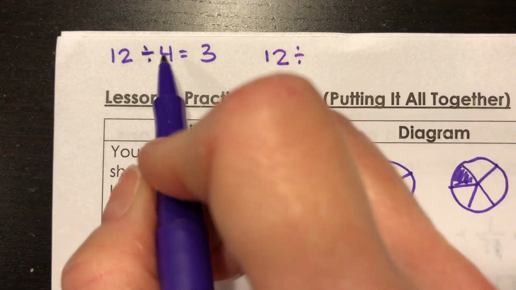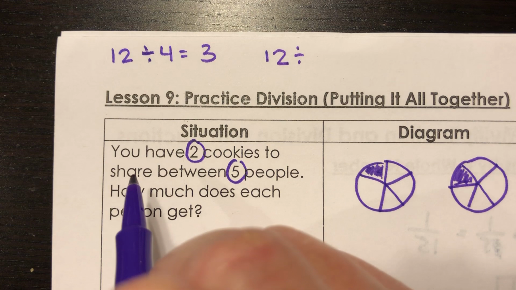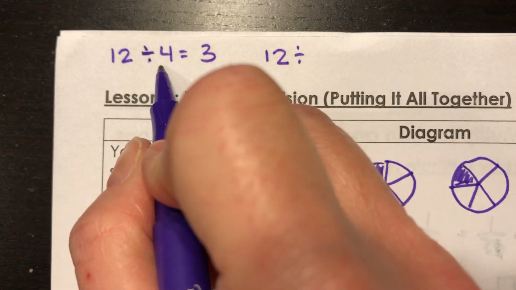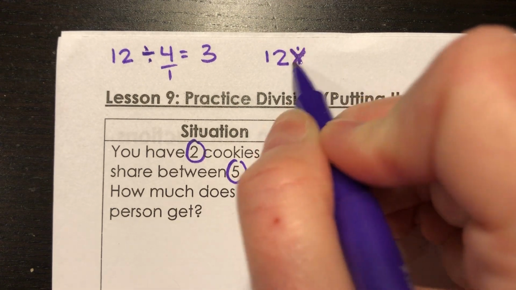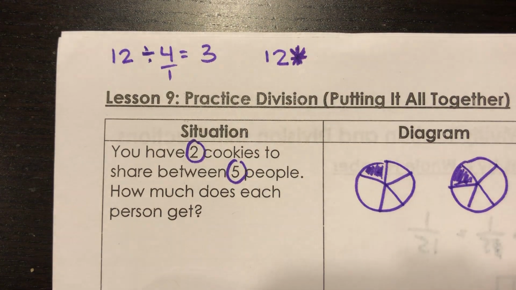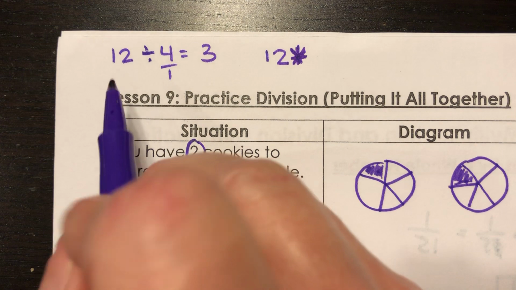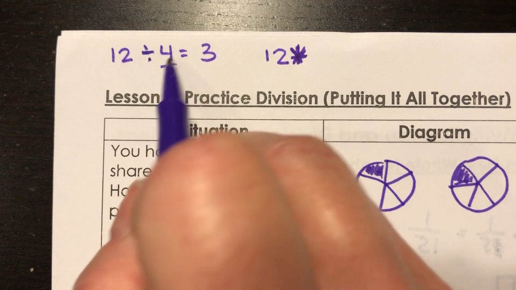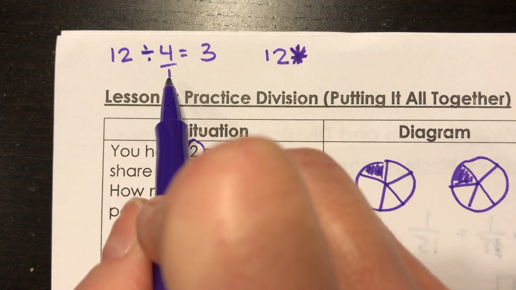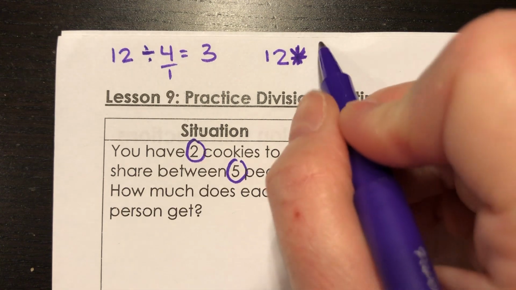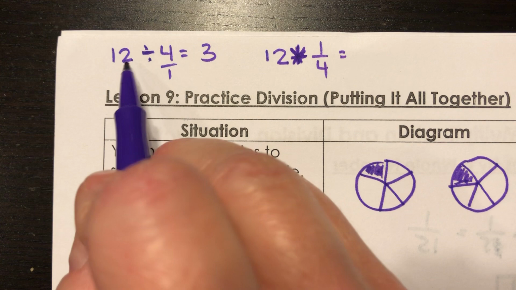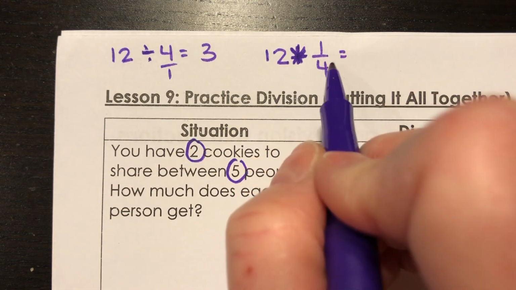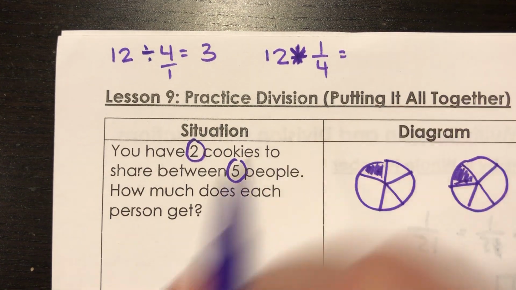12 divided by, what would the reciprocal of 4 be? Well, I could write 4 as 4 over 1, right? So the reciprocal, oh, I went to say multiplication there. That defeats the whole purpose. Make a big fat multiplication sign there. All right, so if 4 can be written as 4 over 1, the reciprocal of 4 over 1 would be 1 over 4, right? So I'm trying to tell you that 12 divided by 4 is the same thing as 12 times 1/4. And to prove it, let's solve it.